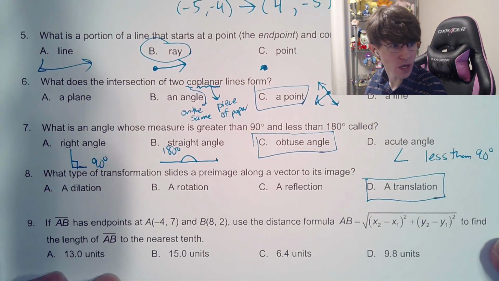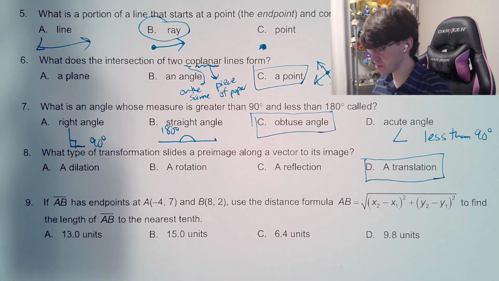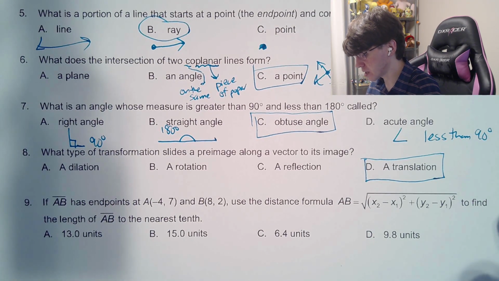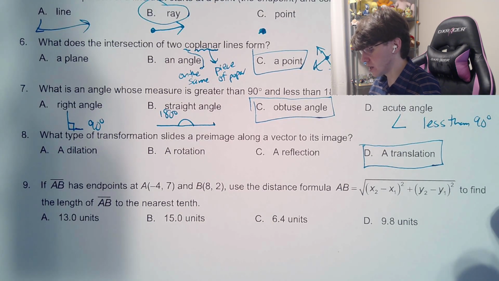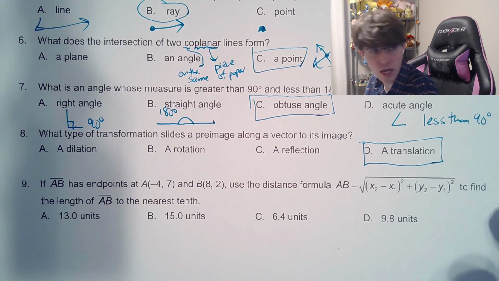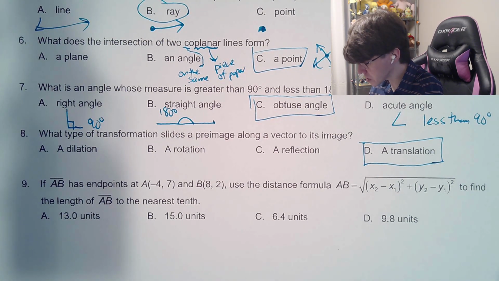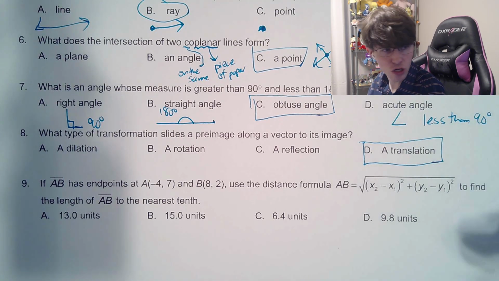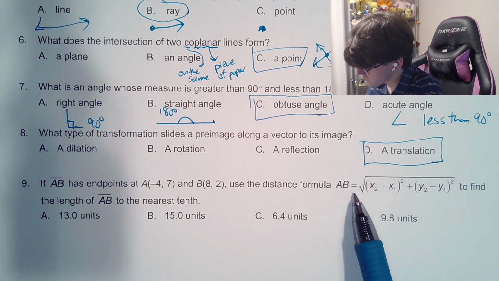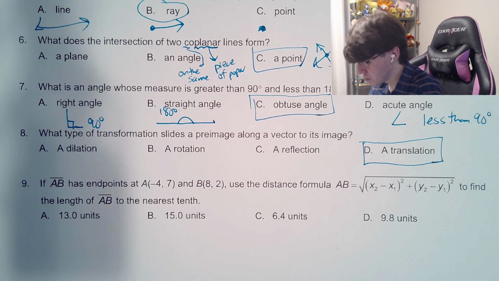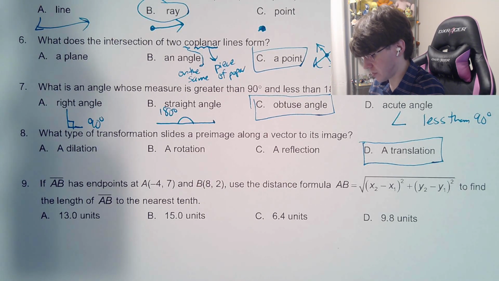Let's get going here. All right, so we are finishing up number 9. If AB has endpoints at -4, 7, and B is this, use the distance formula to find the length to the nearest unit. So I personally recommend, just to make sure you're getting these questions right, that you fill in the formula on your paper before you plug it into your calculator so you can see it at every single step of the way. You don't necessarily have to do that, but I think it's a good idea.